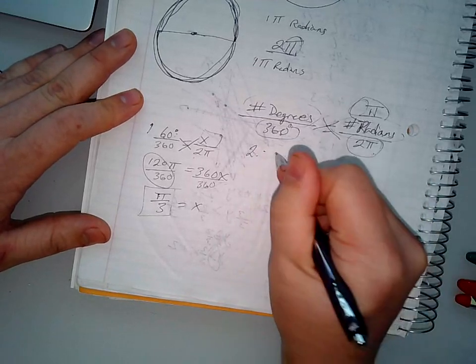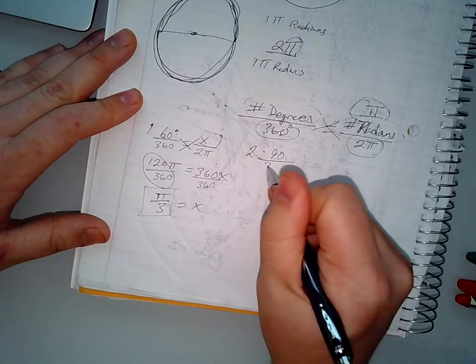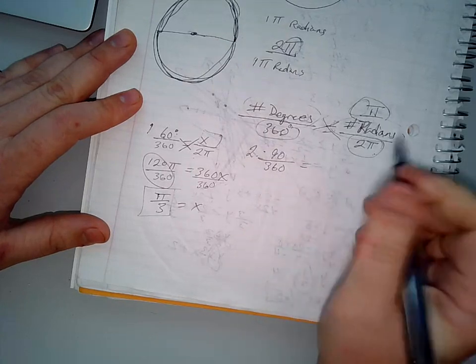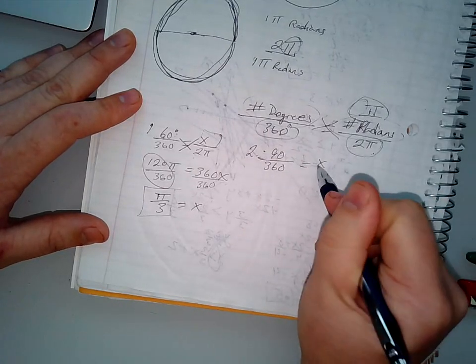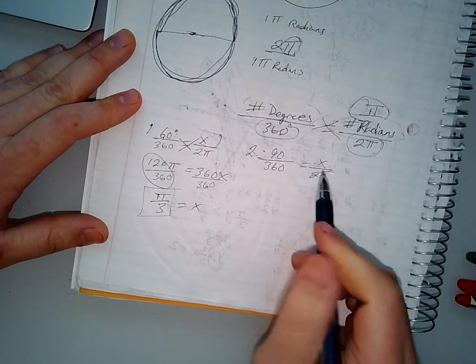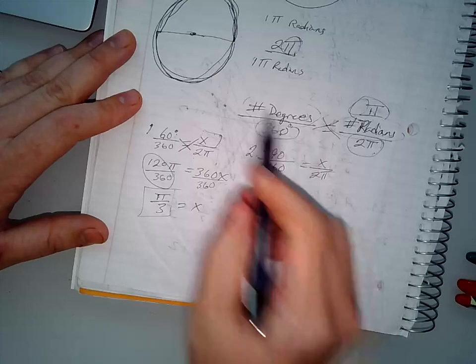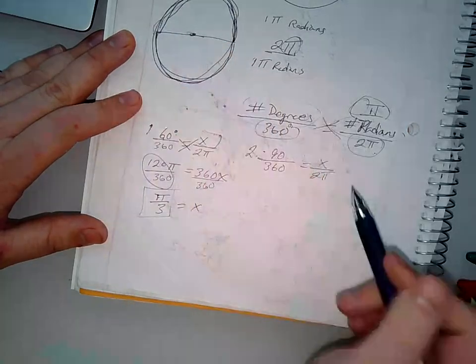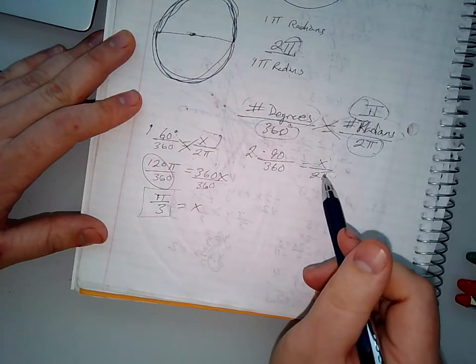Number 2 says 90. Let's do the math. 90 over 360 is equal to something over 2 pi. You could do this from memory because we talked about this at the beginning, or you could do this with me.